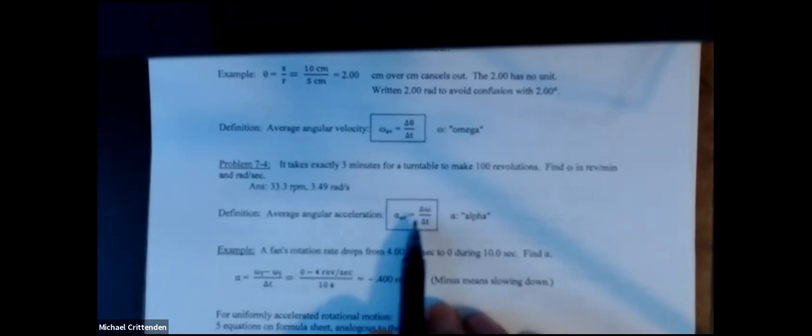Continuing. Okay, we did that. Angular acceleration. Just as a equals delta v over delta t, now that we're talking about rotational motion, it's angular acceleration represented by alpha, and that's delta omega over delta t.